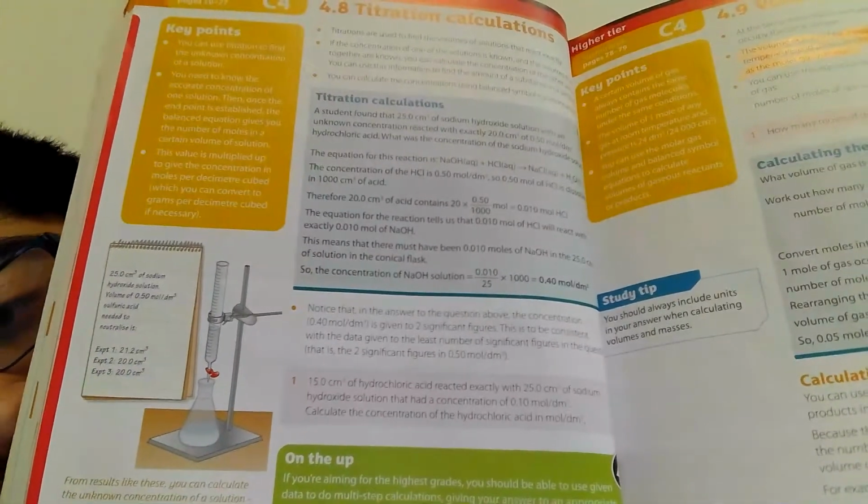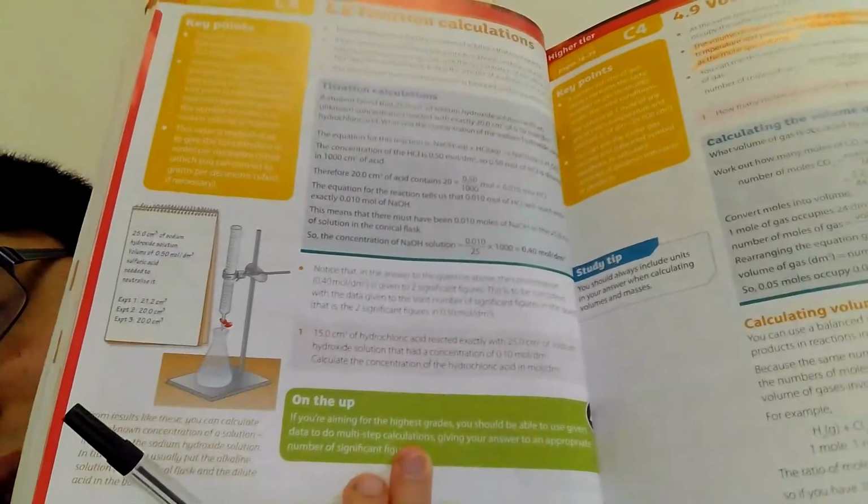Yesterday, after doing titration calculations C4.8, I gave you a question to do. Basically, you were asked to work out the concentration of sodium hydroxide, because I went through two examples and wanted you to try the third one yourself.